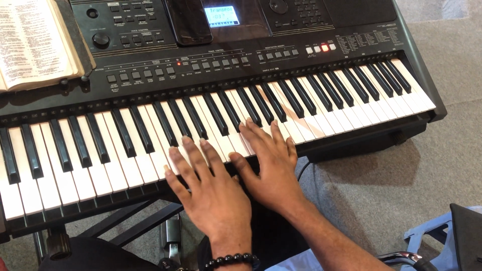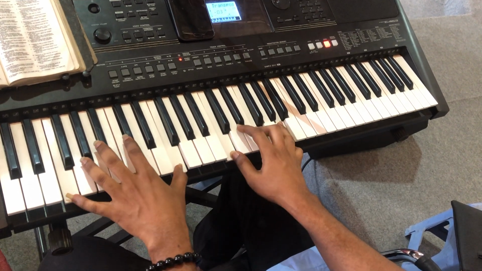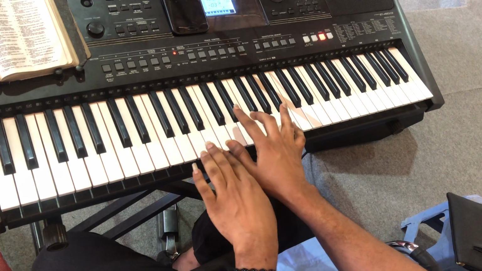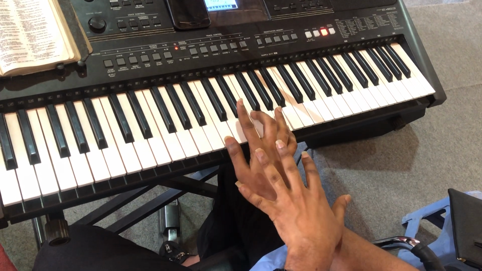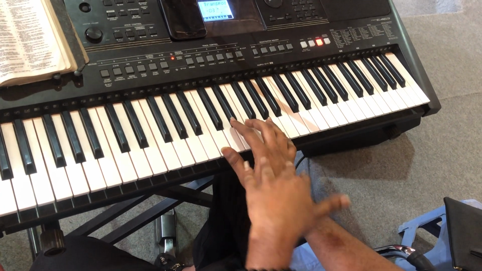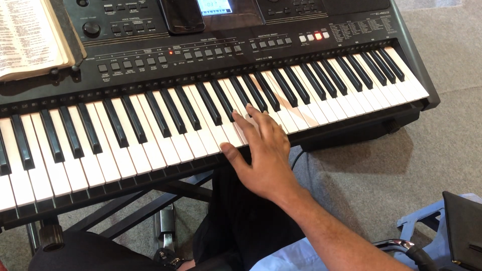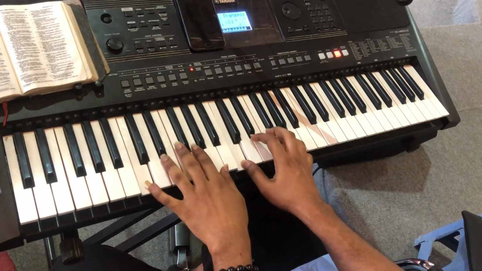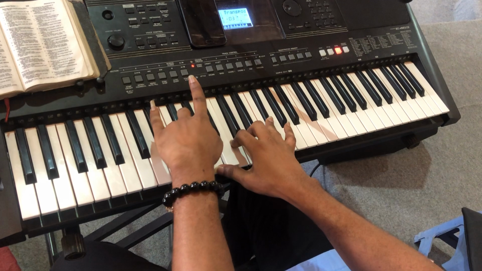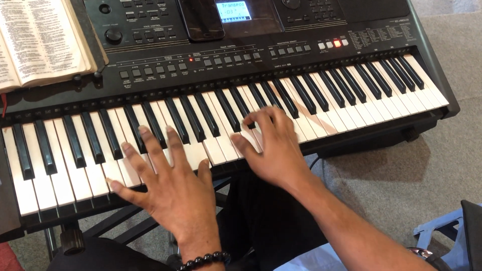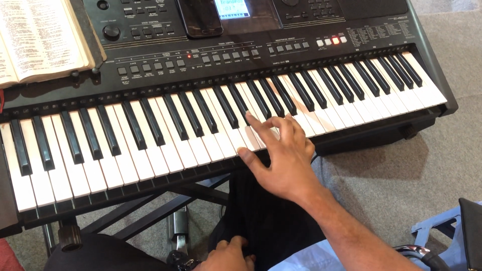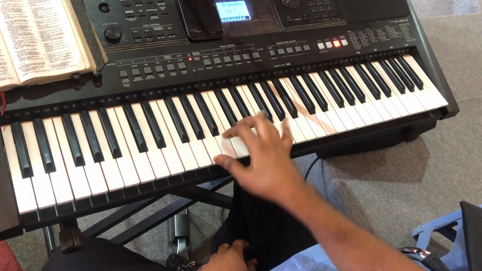So here I can do it. Obiaranse wo. So sometimes you have already hit the first chord, so you can just forget it and do the next two. So Obiaranse wo. Then you go Obiaranse wo. So as you can see, I did this one, then that, then this one.